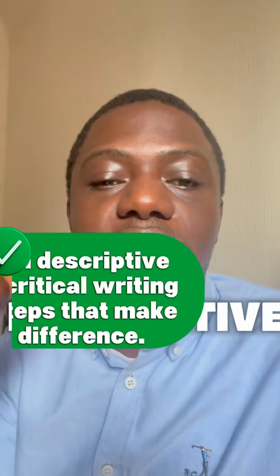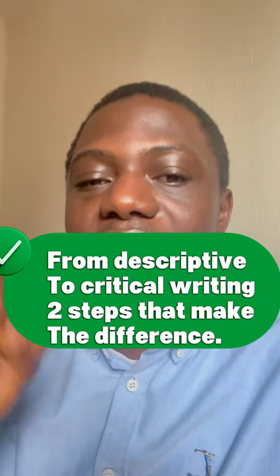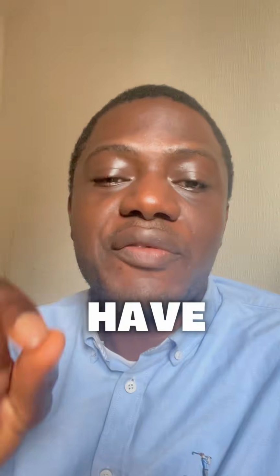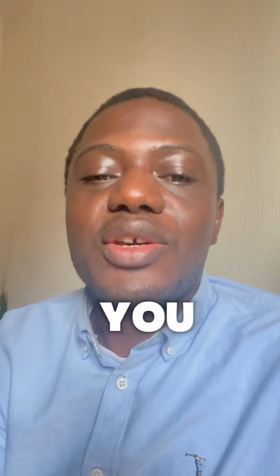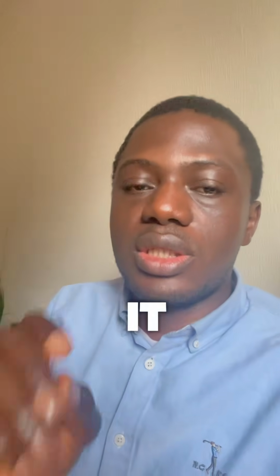How to go from descriptive writing to critical writing that gives you the A you desire in your coursework. Number one, look at it from these 3 points. The first point is you have to state something, and then you have to explain what you have stated, and you have to evaluate the backup evidence that explains what you have stated. This is what it means.